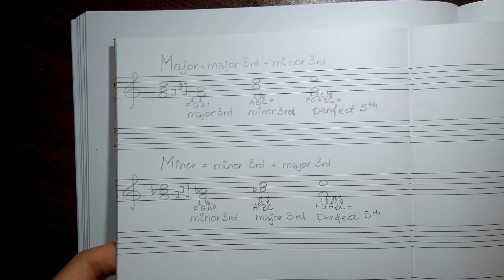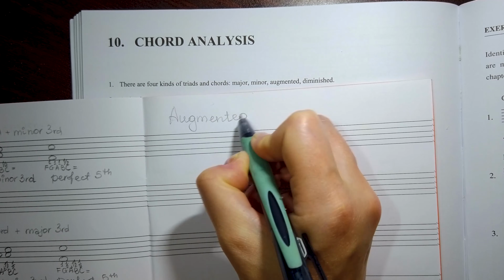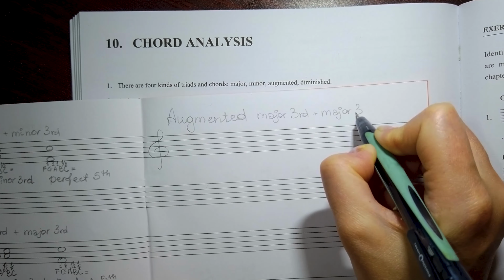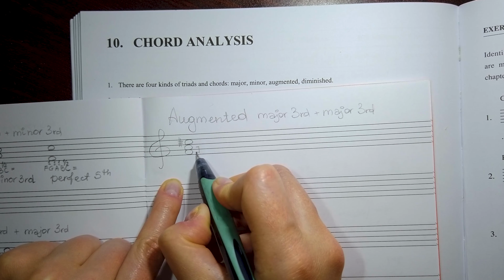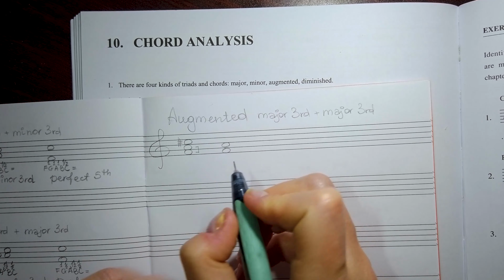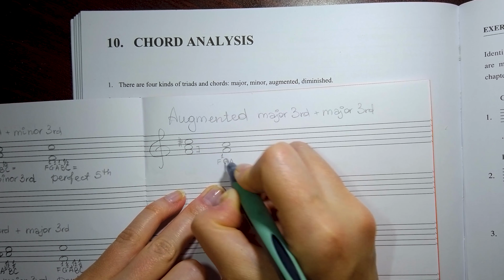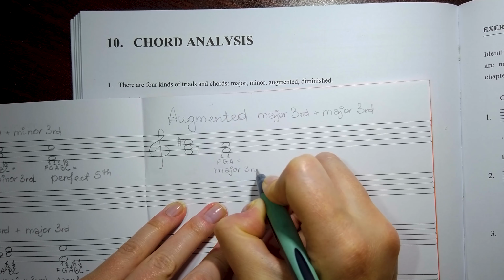Next chord is a new one for us. It's going to be augmented. Augmented is a join between a major third and another major third. So let's see on example F, A, and C. We'll add C sharp. F to A is the interval F, G, A. 1 tone each, it's the third, a major third actually.